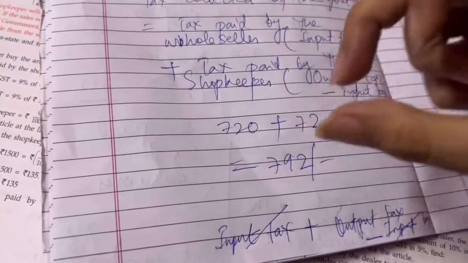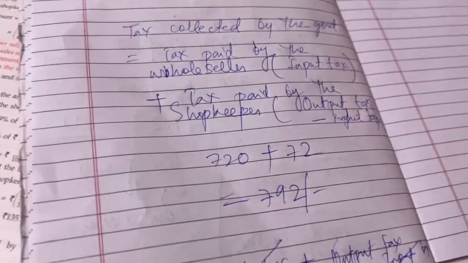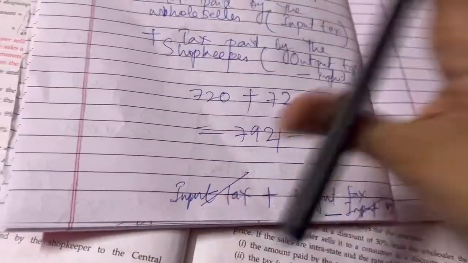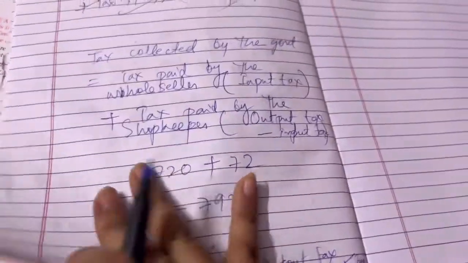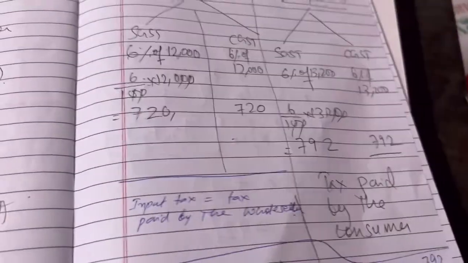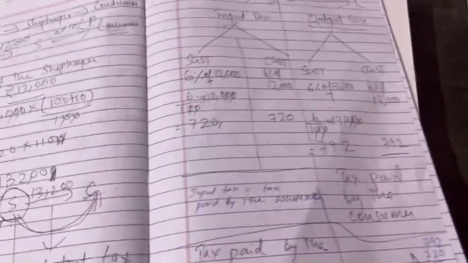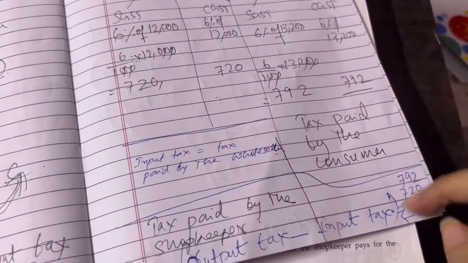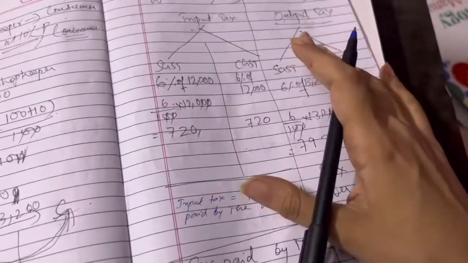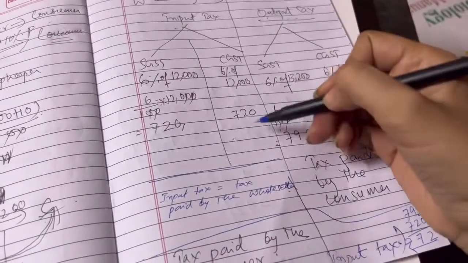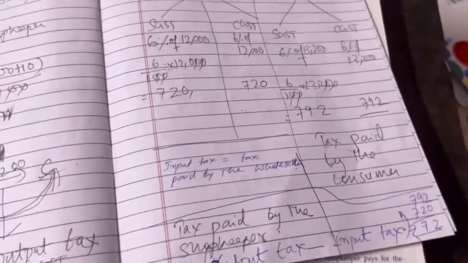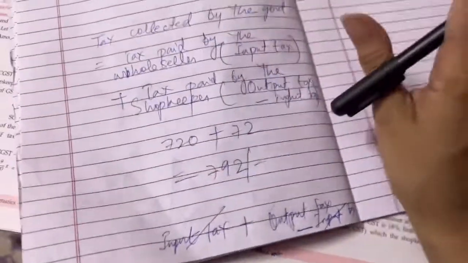This is the tax that goes to the government. Be it state government or central government, this is how it is divided. Okay. So the tax collected by the state government will be this plus this, that is 792. Tax collected by the central government, again 720 plus 72, 792 again. Okay. So this is how we would be solving numericals on GST.